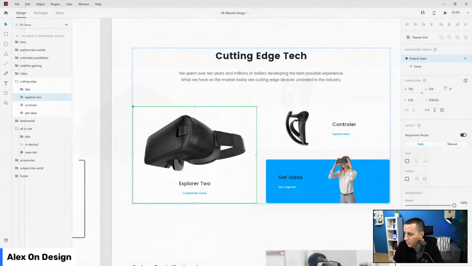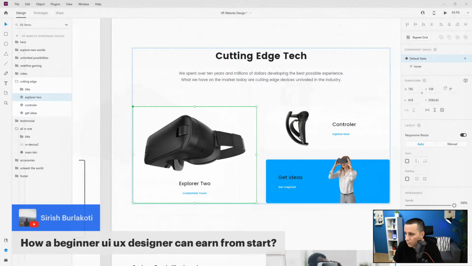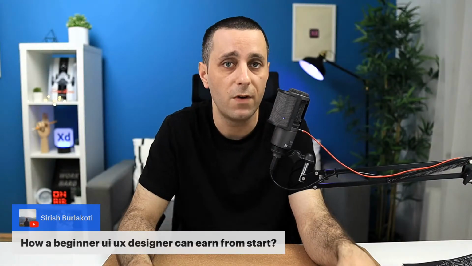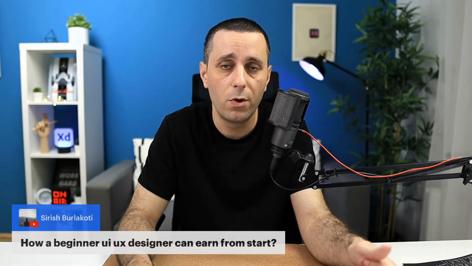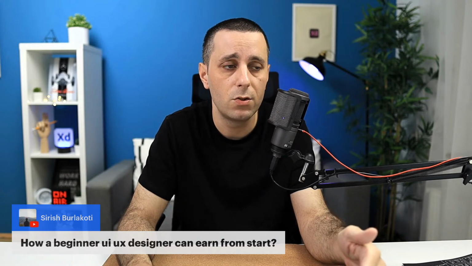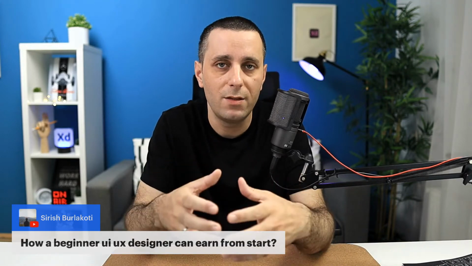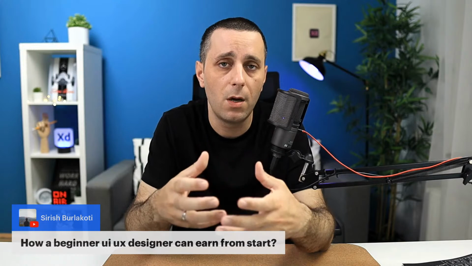How can a beginner in UI UX design earn from the start? So Sirish, if you're thinking about making money from the start, then I would recommend websites which are not that demanding. For example, websites like Fiverr, websites like Upwork, websites like 99Designs. So just make sure you practice at the start. Money will come at the end.